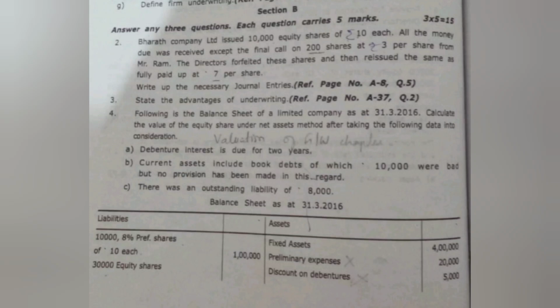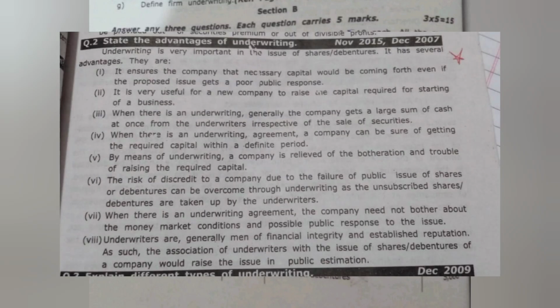Okay, now let's discuss this answer. The advantage of underwriting is that it ensures the company that the necessary capital will come forth even if the proposed issue gets a poor public response.